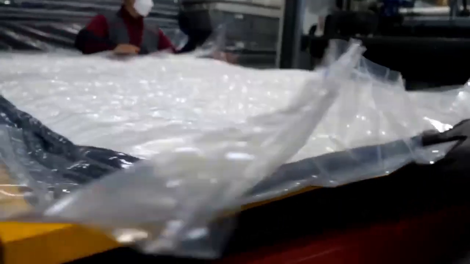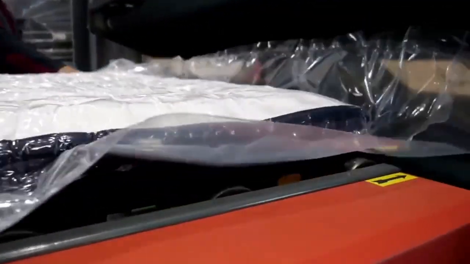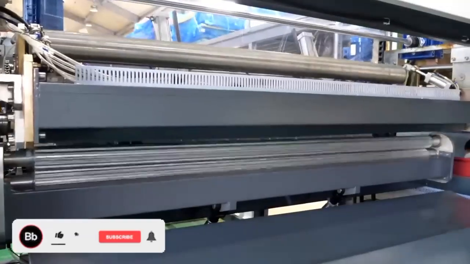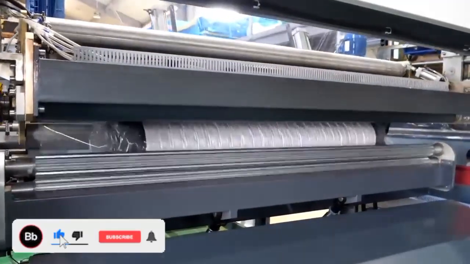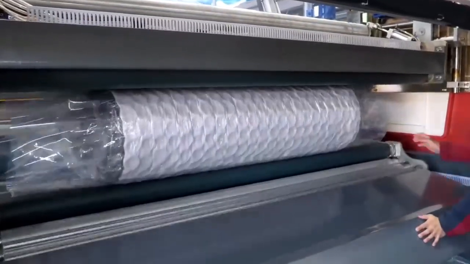The legacy of the batch: each mattress is a snapshot of a single day's production. The humidity in the factory, the temperature of the mixing head, and the tension of the sewing needles all leave a unique fingerprint on the finished product. It is a massive industrial achievement hidden beneath a simple white fabric cover.